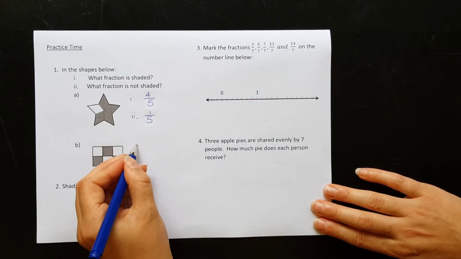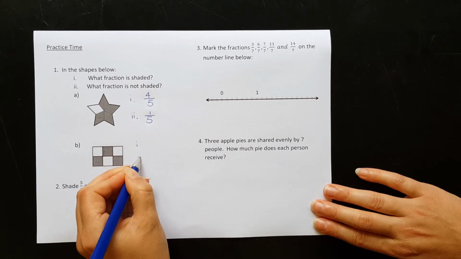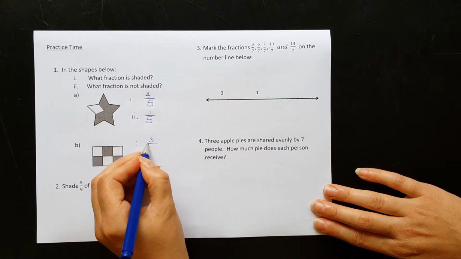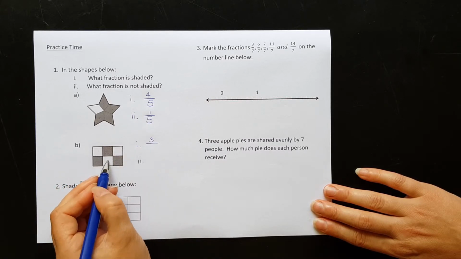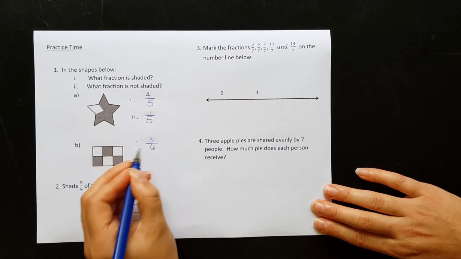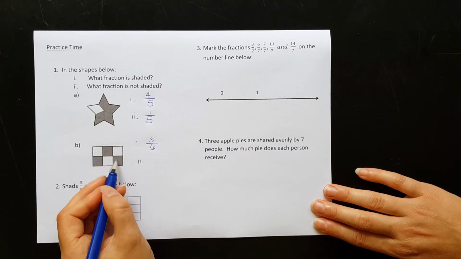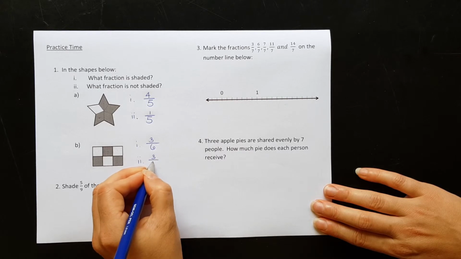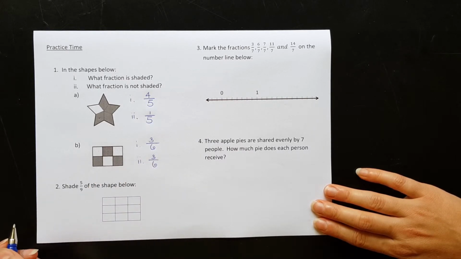And for my rectangular shape down here, there's 1, 2, 3 that are shaded out of 1, 2, 3, 4, 5, 6. Okay, which is half, isn't it? Half of them are shaded. That means that there's another 3 that are not shaded out of 6.